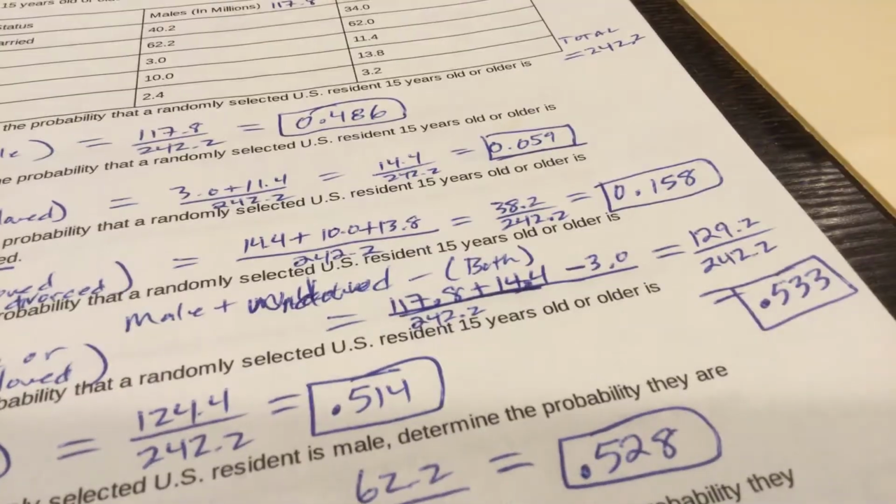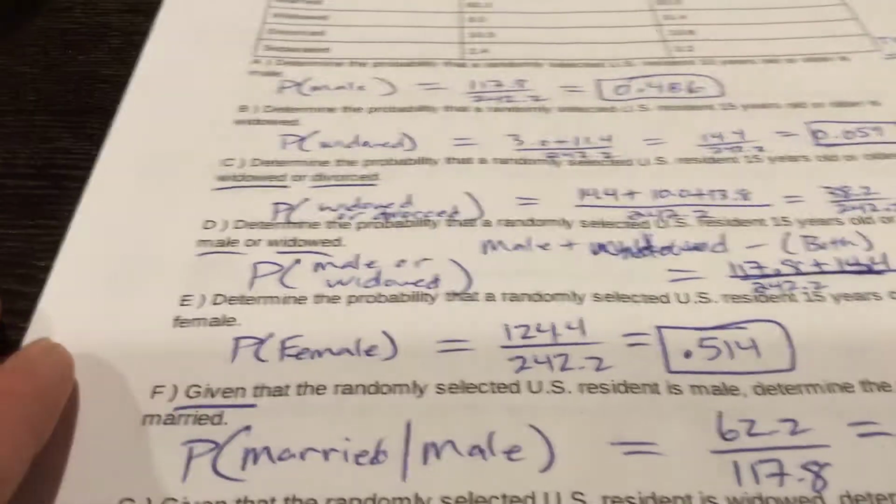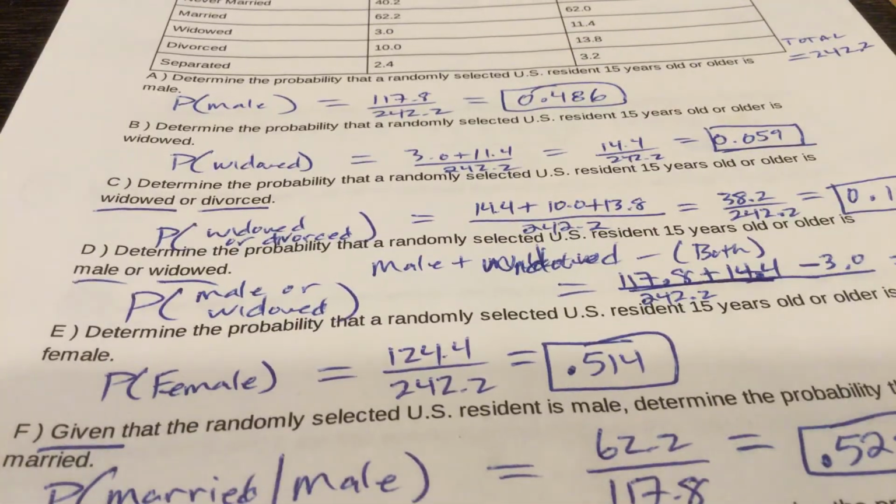Determine the probability randomly selected person 15 years or older is female. That's literally the complement of A.